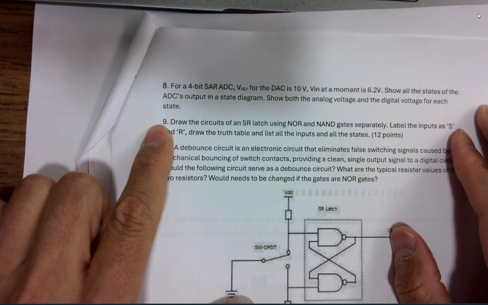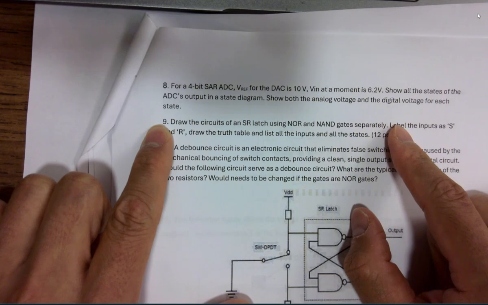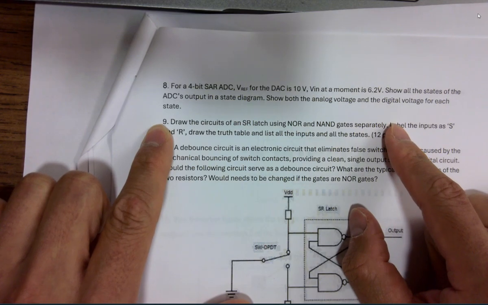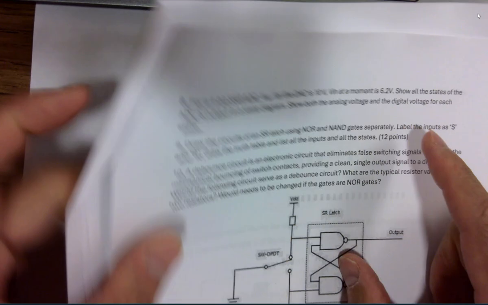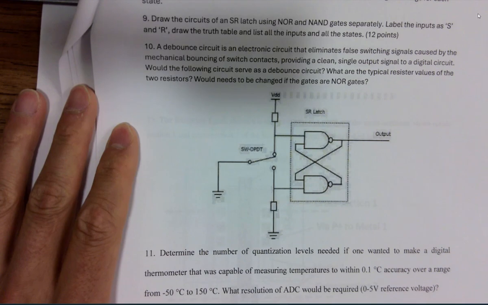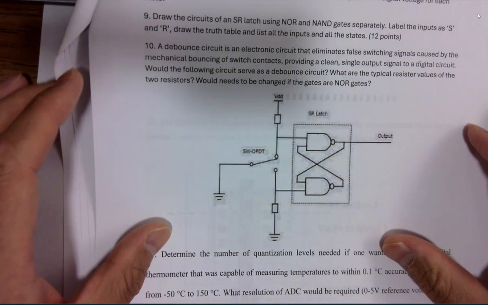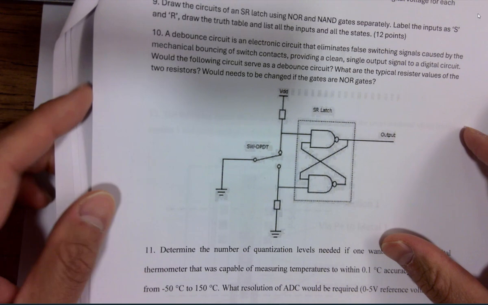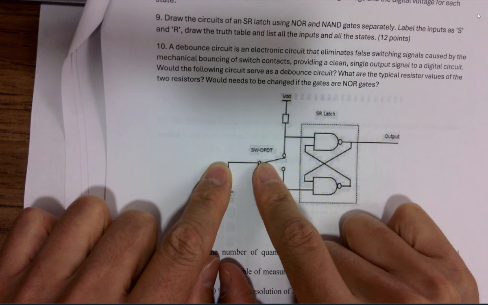Number 9, the SR latch state diagram, state table, the truth table, different states. We just did a quiz on it a few days ago. And here's another one, an application of the SR latch. It's called the debounce circuit. You probably have heard about that from many different classes. Debounce is for a switch when someone pushes it or switches it from one state to the other.